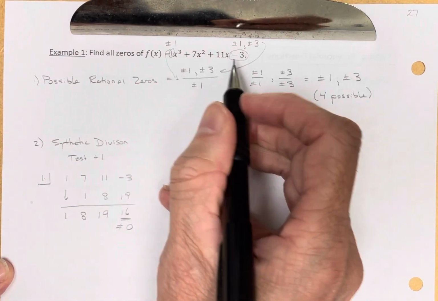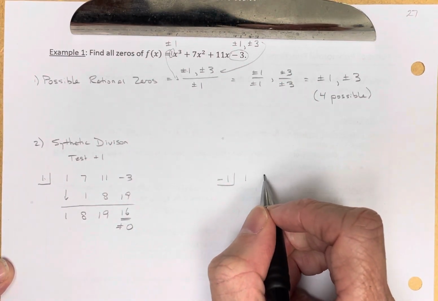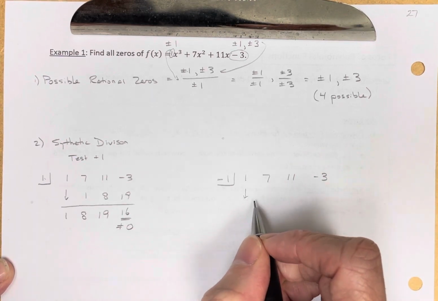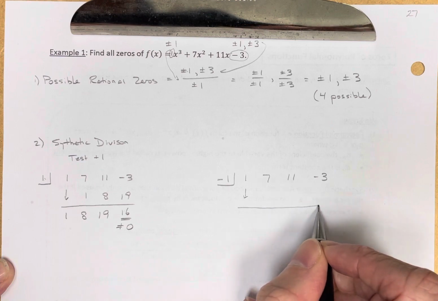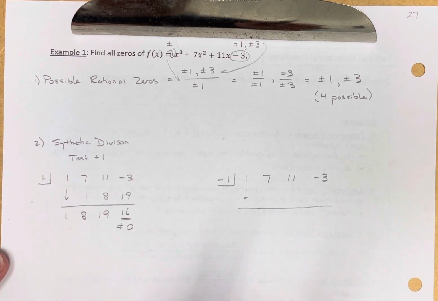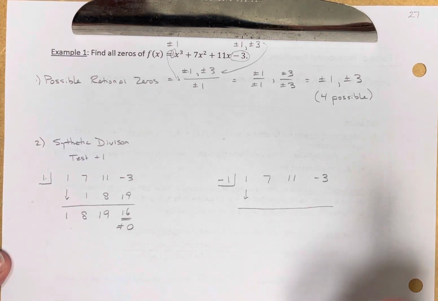Again, I'll use my coefficients: 1, 7, 11, -3. As you recall in a previous video, we did this with our graph. Well, we're not going to use our graph here. We've got to find our 0 using synthetic division, using algebra.